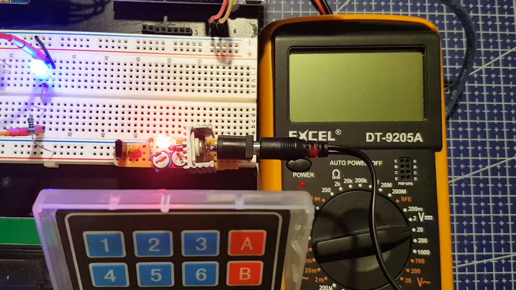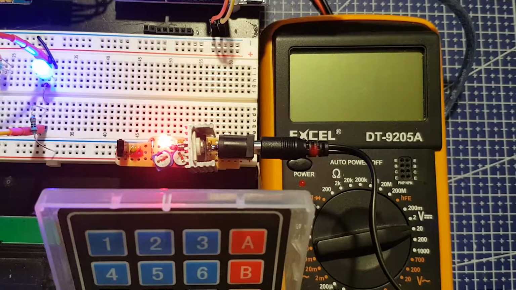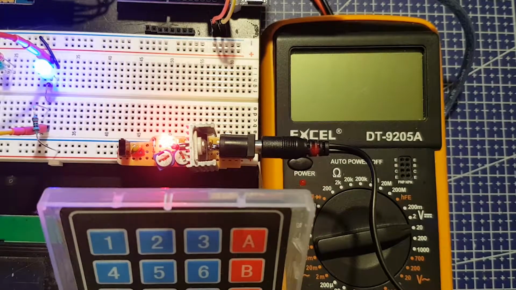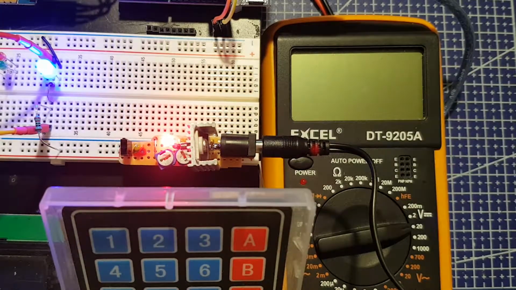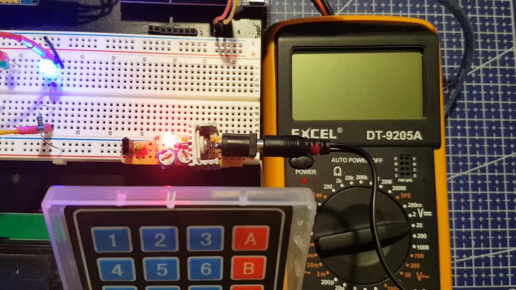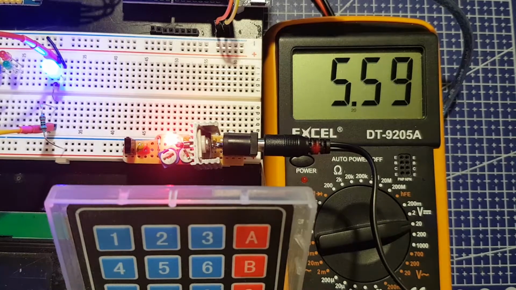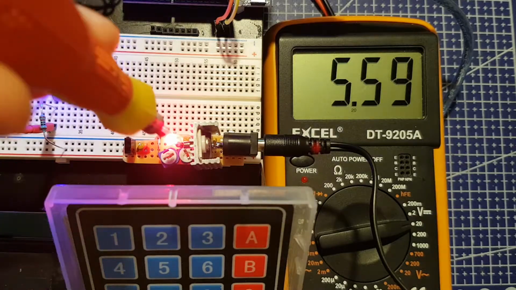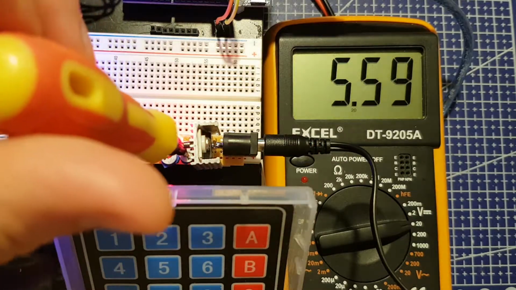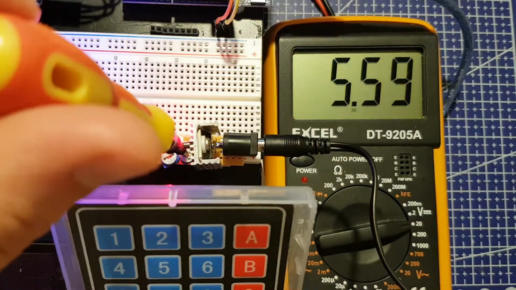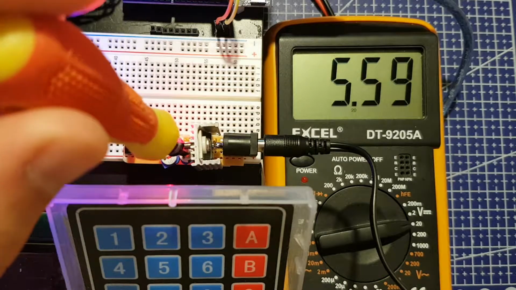So here on the breadboard we have our 5.5 volt Zener diode. We can see our trusty LED connected up with the current limiting resistor. The LED is lit and the voltage across the diode is 5.5 volts. Now as I adjust the voltage on the power supply, it's a 12 volt supply, so I can turn this all the way up.